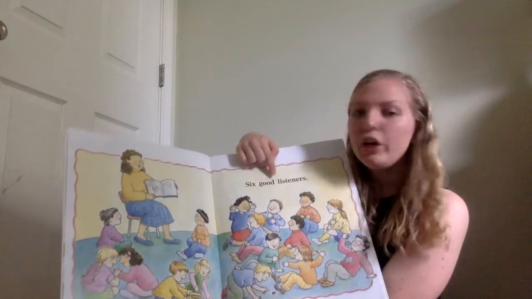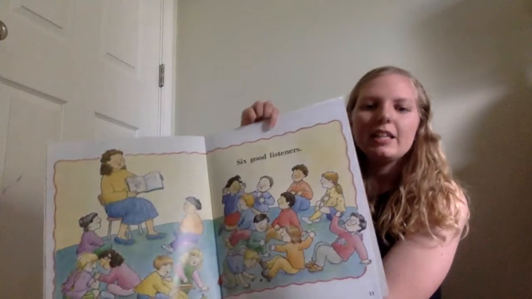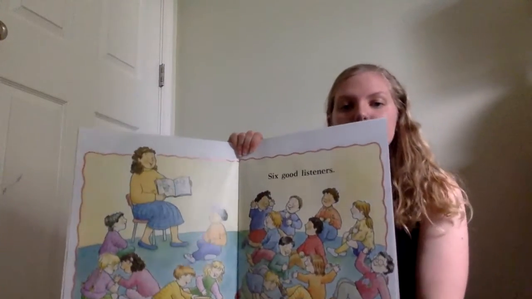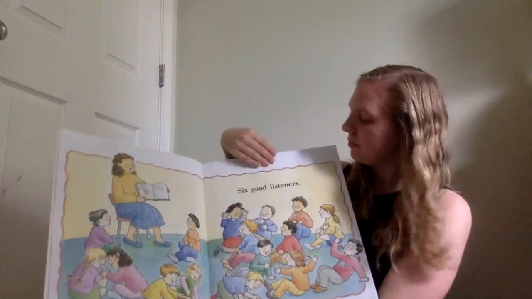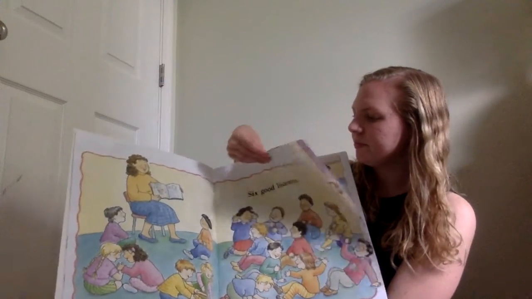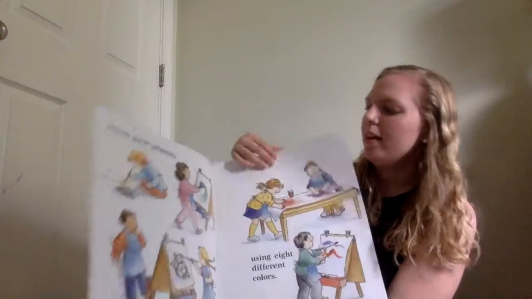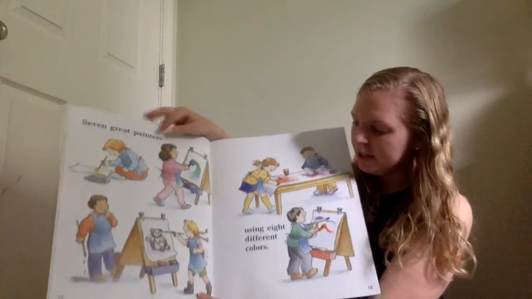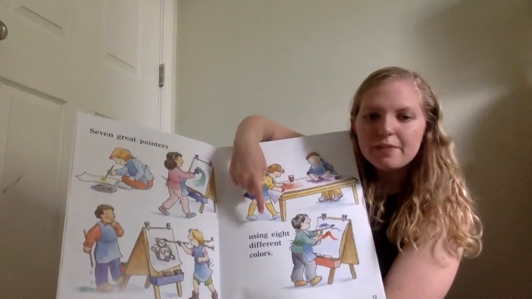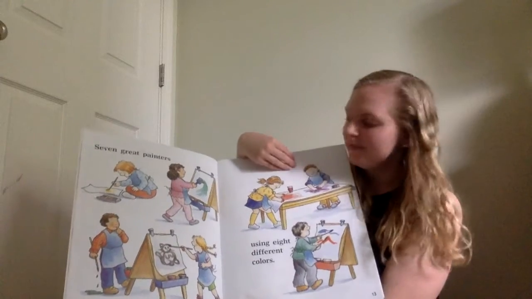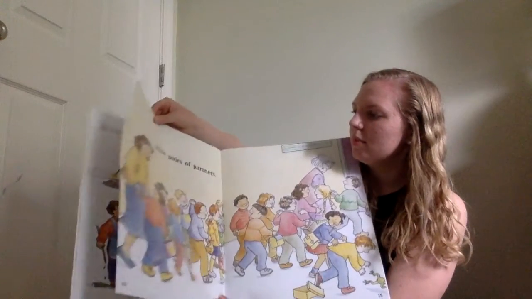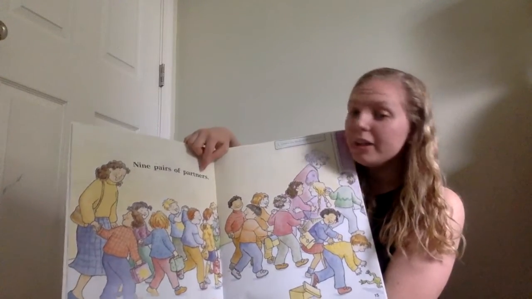Six good listeners. Let's look for the good listeners. Seven great painters using eight different colors. Nine pairs of partners.